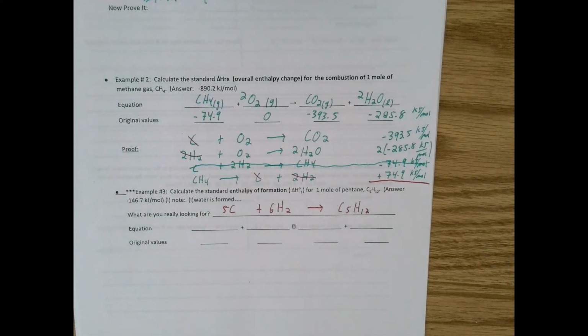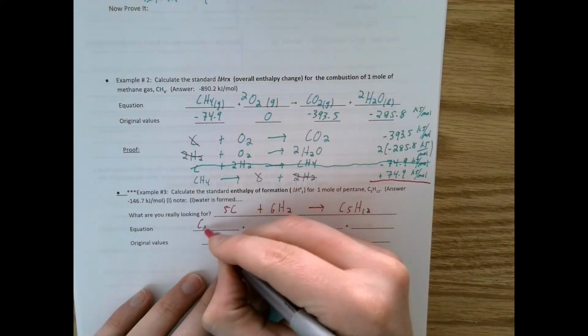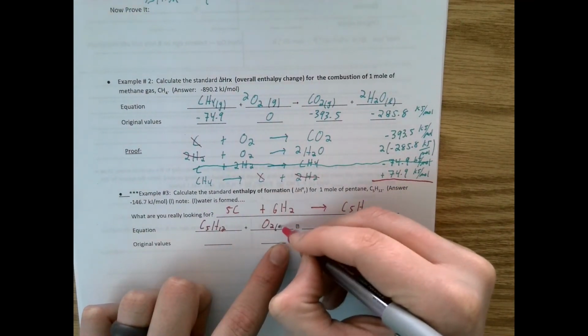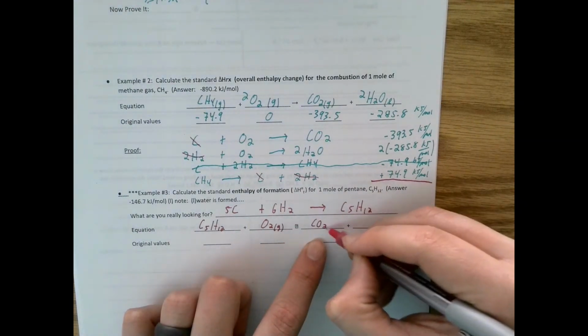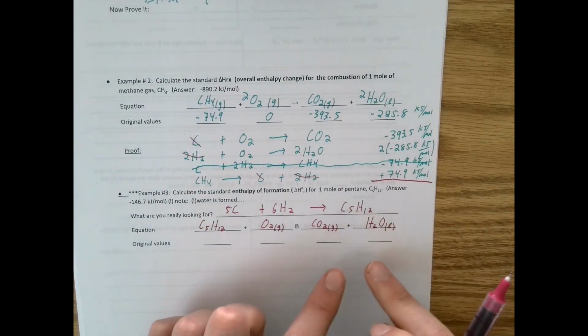So we don't have the formation enthalpy for pentane, but we do have a different enthalpy change for pentane. What is that called? The combustion enthalpy, yeah. So is there a combustion enthalpy for pentane? Yeah. So let's write the combustion reaction. What is the combustion reaction for pentane? C5H12 plus O2, what state of matter? Gas, plus CO2, gas, plus H2O, liquid. Does the order matter? No, it really doesn't matter.